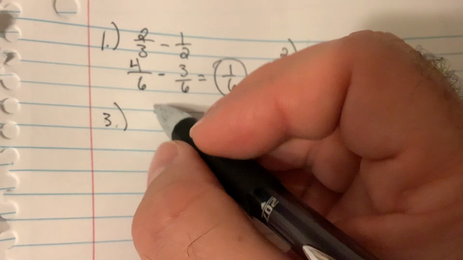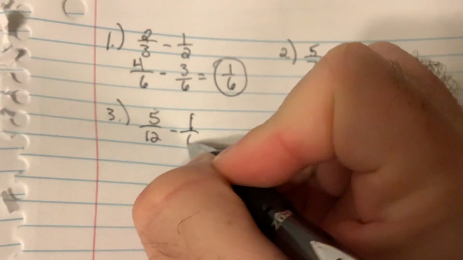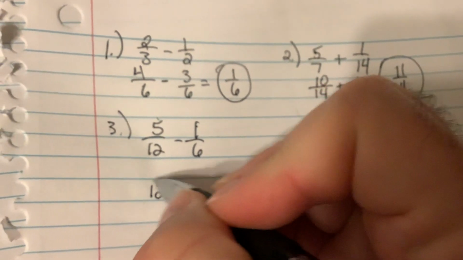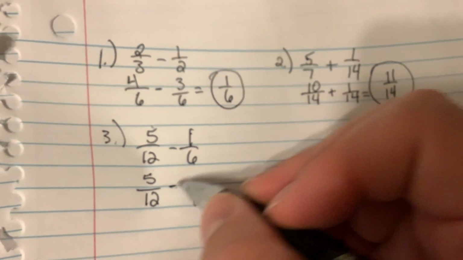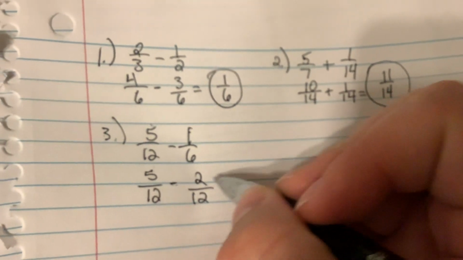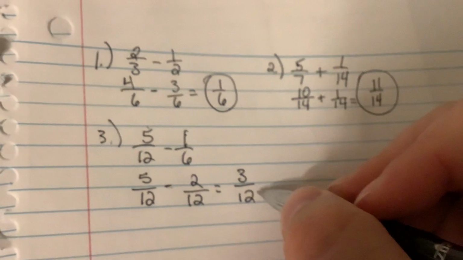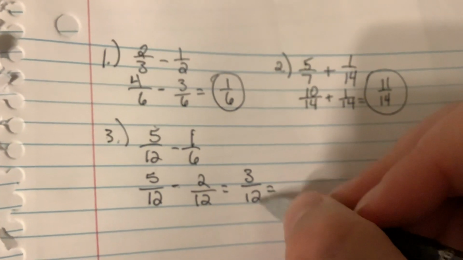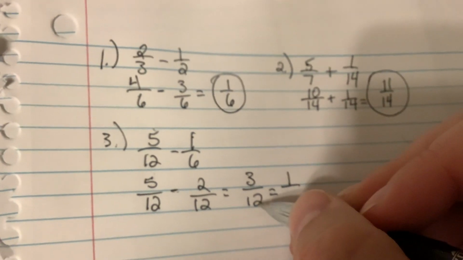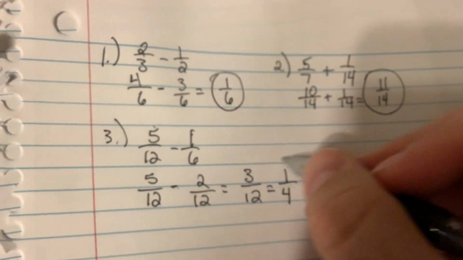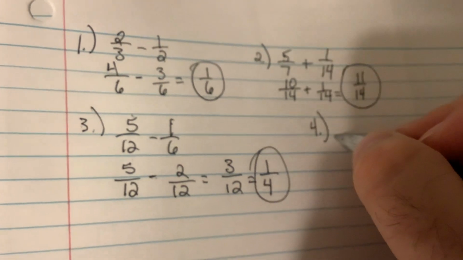Okay, neither one of these can be reduced, so we're done with those. Number 3 was 5/12 minus 1/6. Least common denominator is 12. This one stayed the same. This one doubled, so double the top. And you get 3/12. Now, 3/12 can be reduced. You can divide them both by 3. 3 divided by 3 is 1. 12 divided by 3 is 4. Okay, so 1/4.